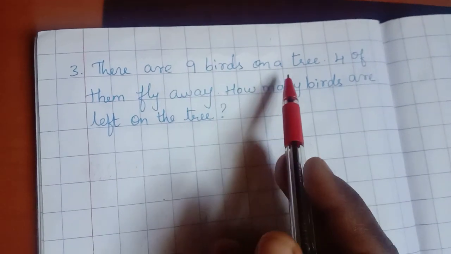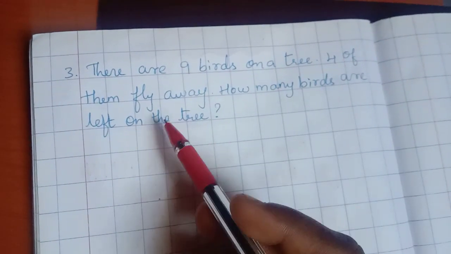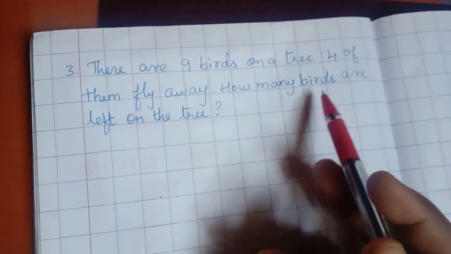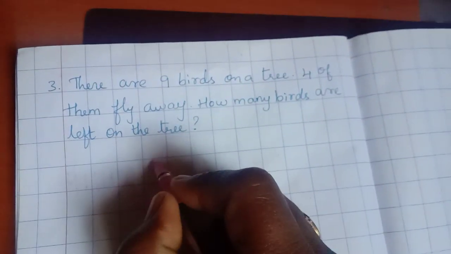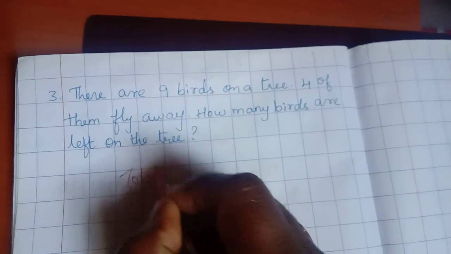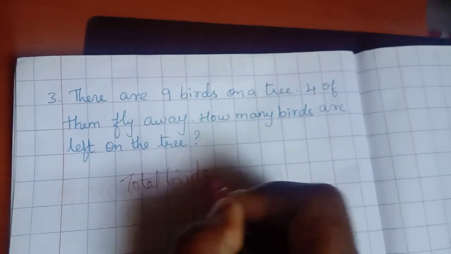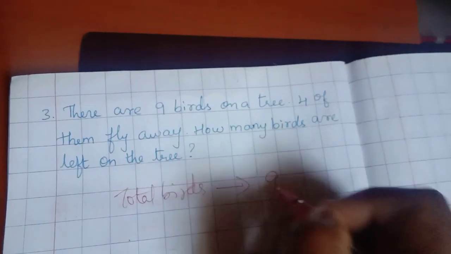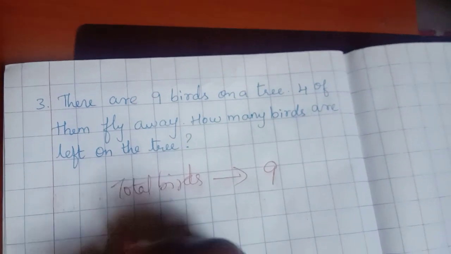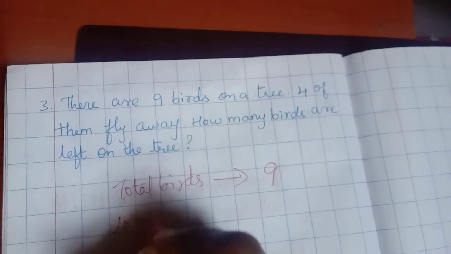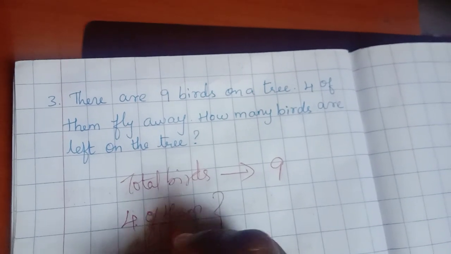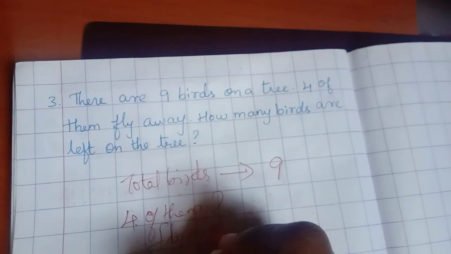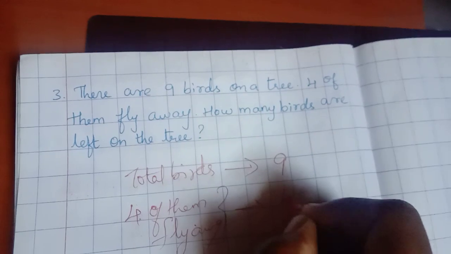There are 9 birds on a tree. 4 of them fly away. How many birds are left on the tree? Okay, see, total birds are 9. Okay, see, 4 of them fly away, so I'm writing here 4.